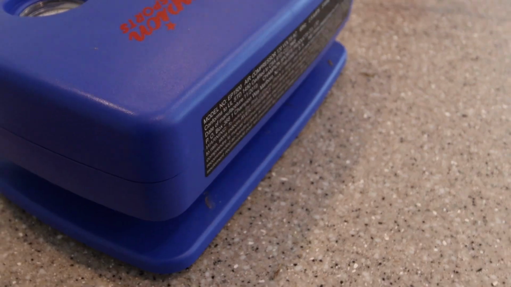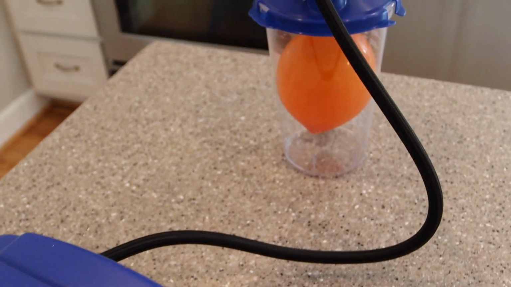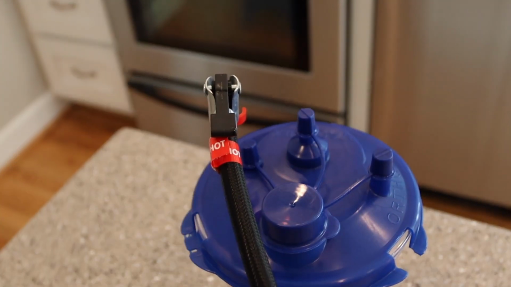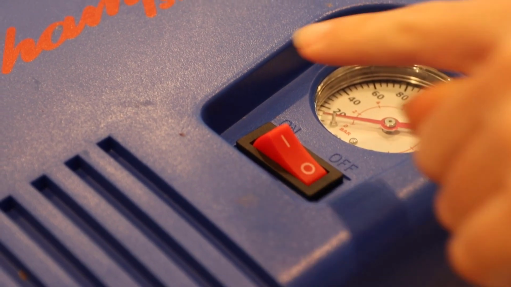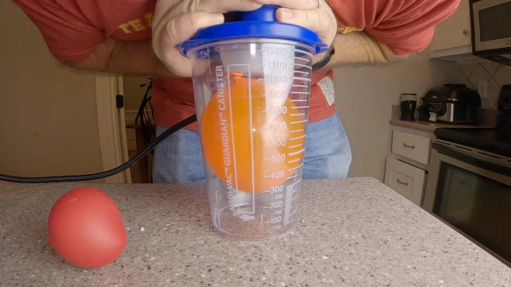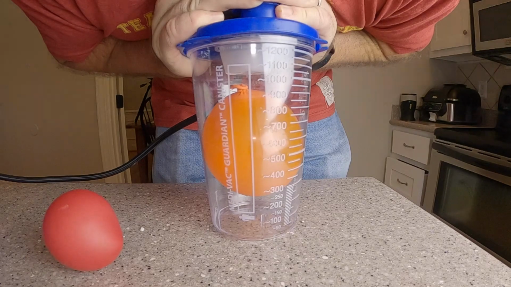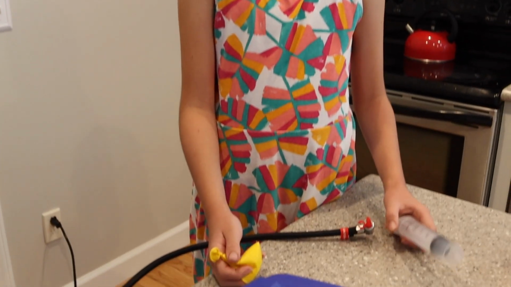Another simple demonstration. Put your balloon in the vacuum container and close it off. And here you can see our setup with the compressor having the tube going in one of the vacuum container ports. Turn it on and watch your balloon shrink. This can be another example of demonstrating Boyle's law.